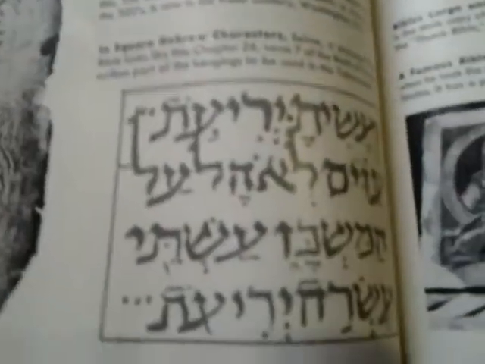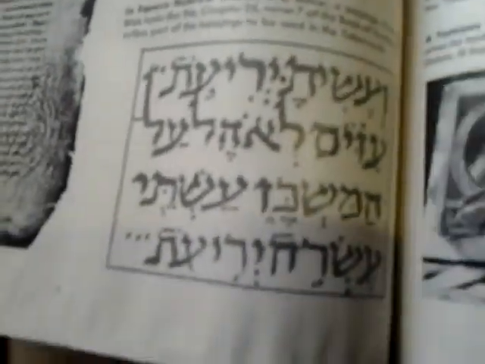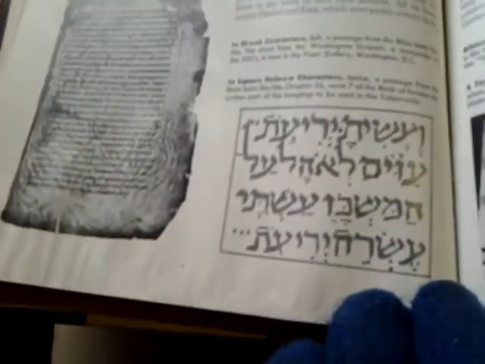Make a thing, take a picture. I don't know where it is.